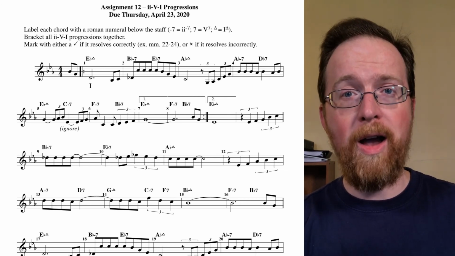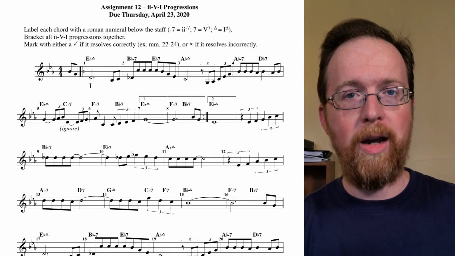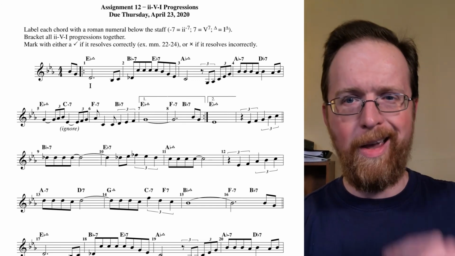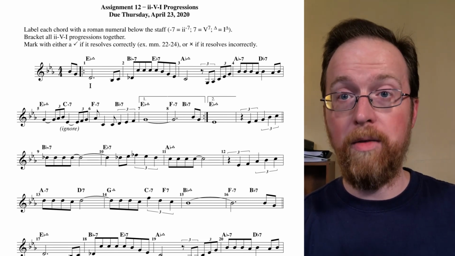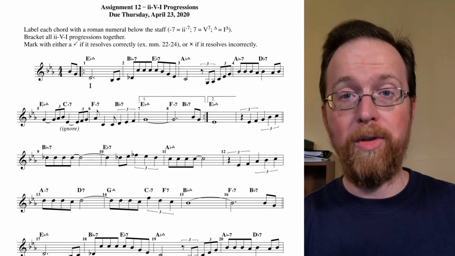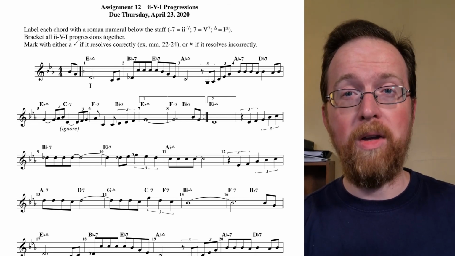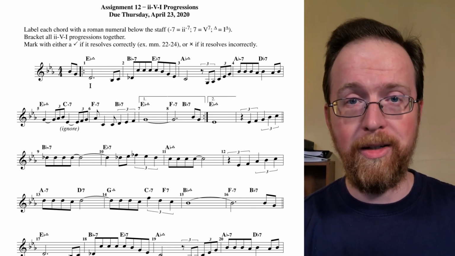So are the 2-5s resolving to their tonic correctly? If yes, mark it with a check. If not, give it an X. So the chord in measure 1 is establishing the tonic of the piece, E flat, and I've told you to ignore the C minor 7s in measures 5 and 21. But everything else should follow the process flawlessly.